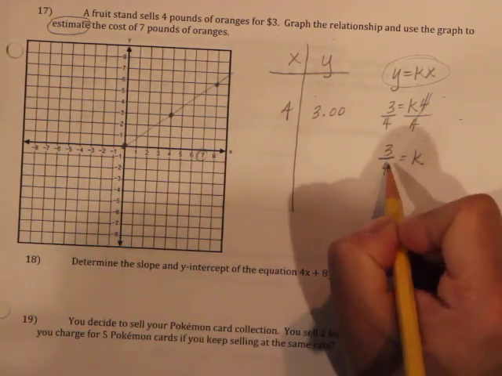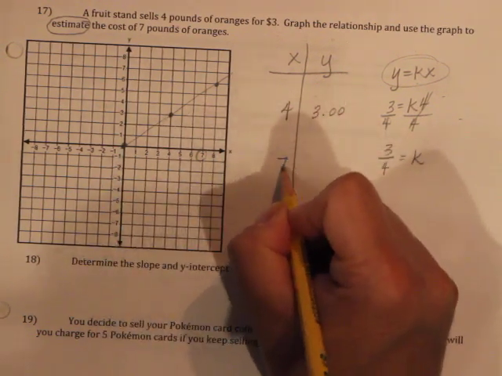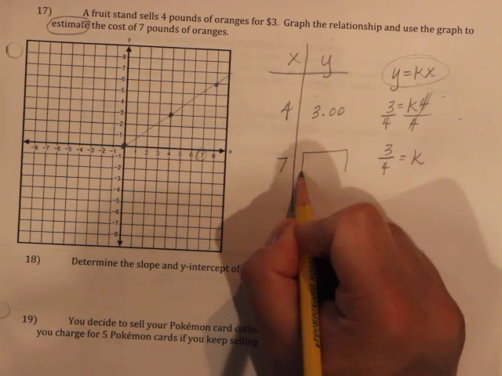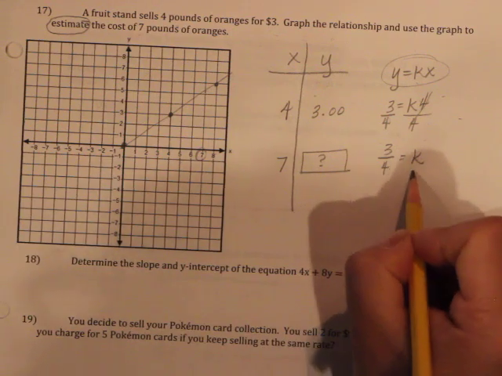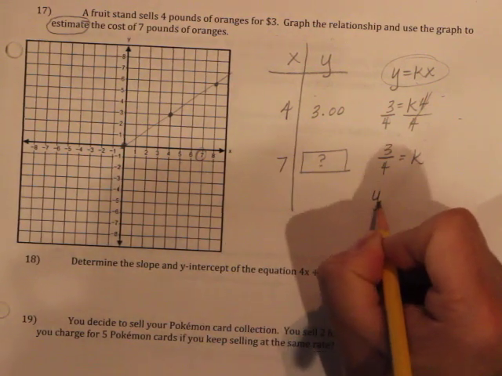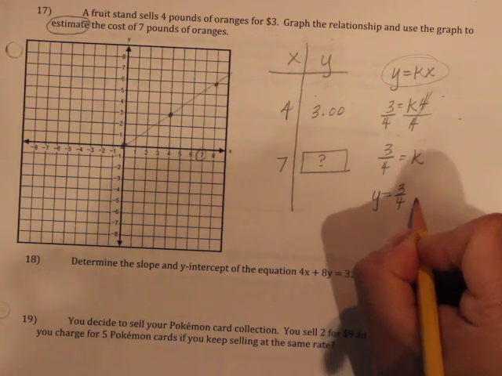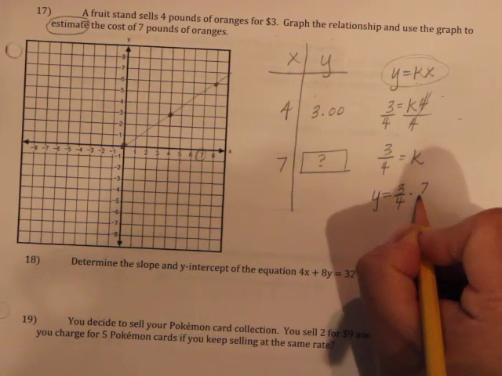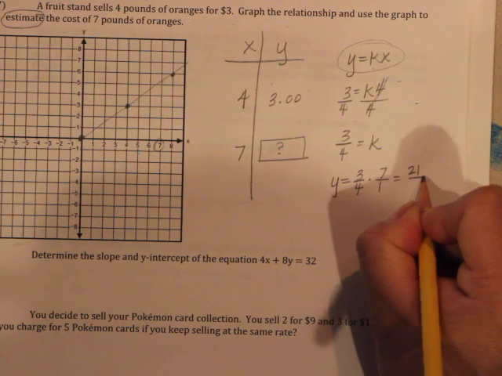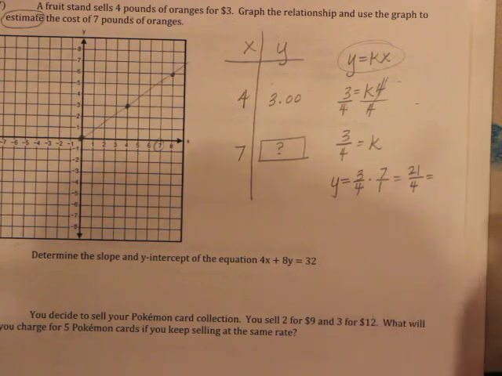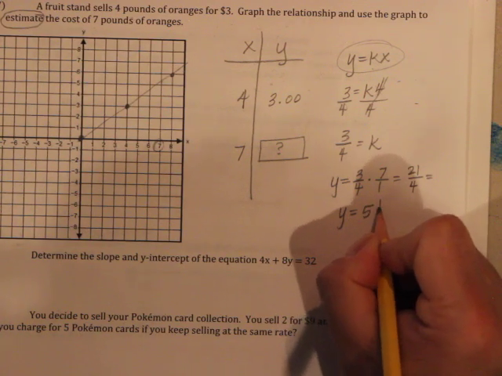Okay, but I can test that because I know this formula right here, right? Because I know what k is now, I just need to figure out, and I know what y is. No, excuse me, I know what x is because they're asking me for 7 pounds. How much money is that? Now I've got k and I've got x. I need to figure out what y is. Y equals 3/4 times 7, which is 21 over 4, which equals, how close was I? 5 1/4.